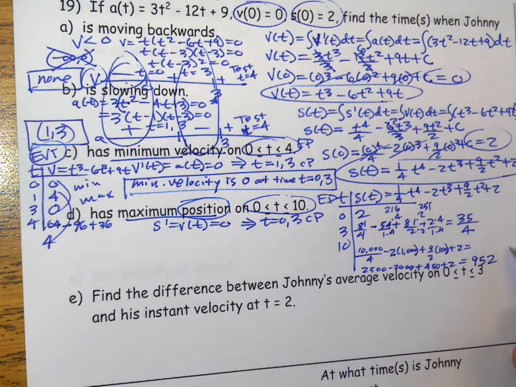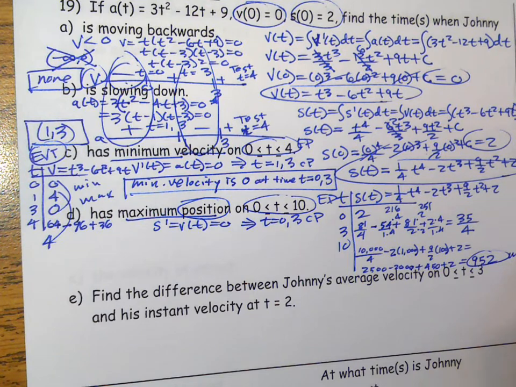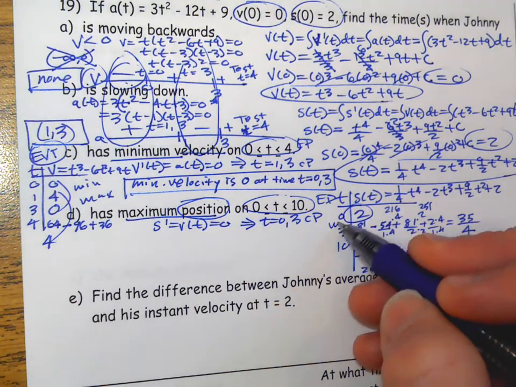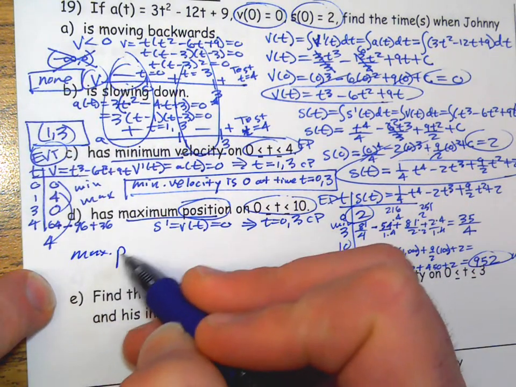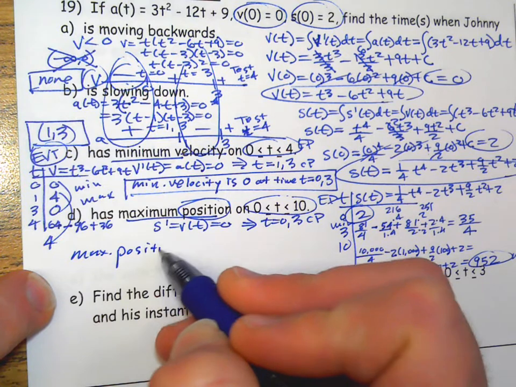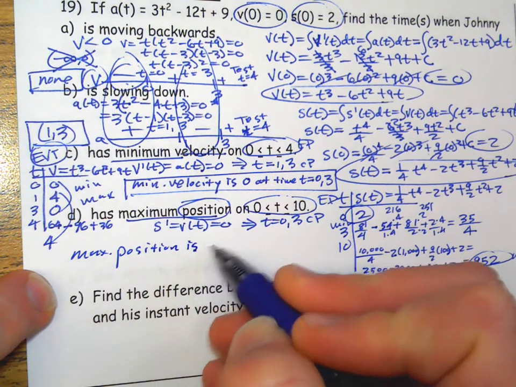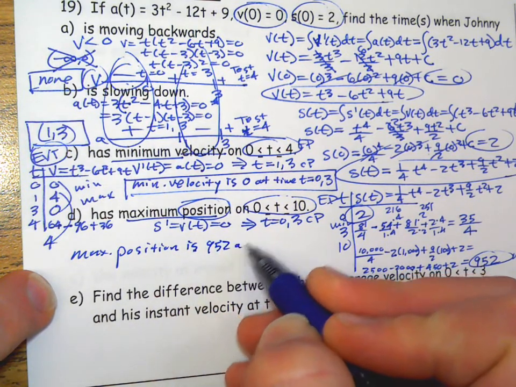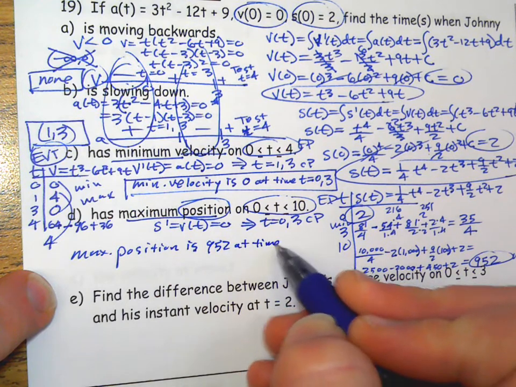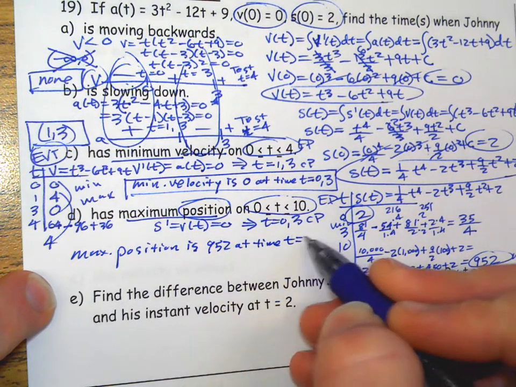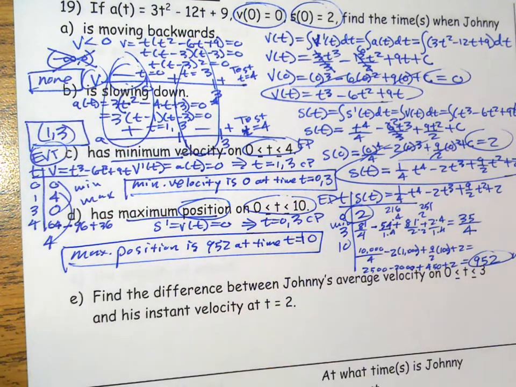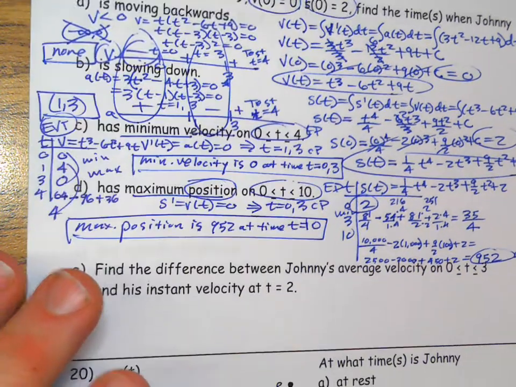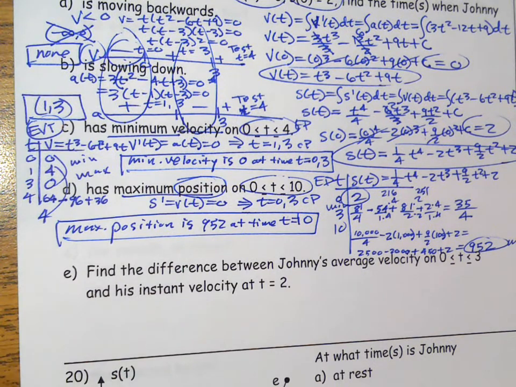So we're looking for the max. This is the max. The min was this one. That's the min. So we could say max position is 952 at time t equals 10. Gotta have the work to back it up. Now I'm not giving you guys much room here. On the test, you have more room.